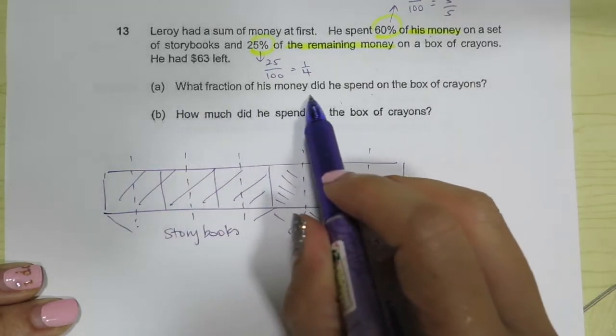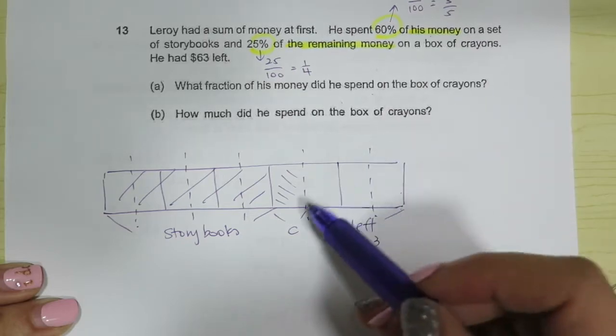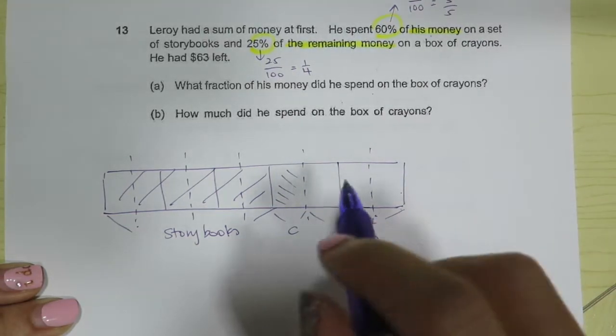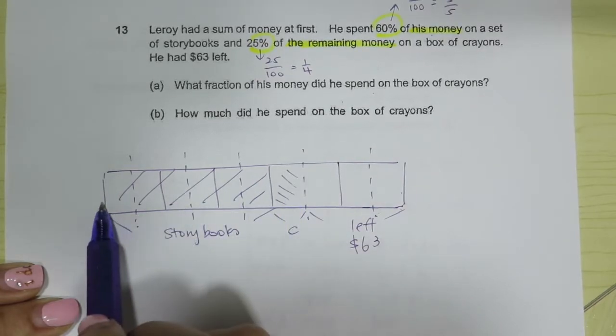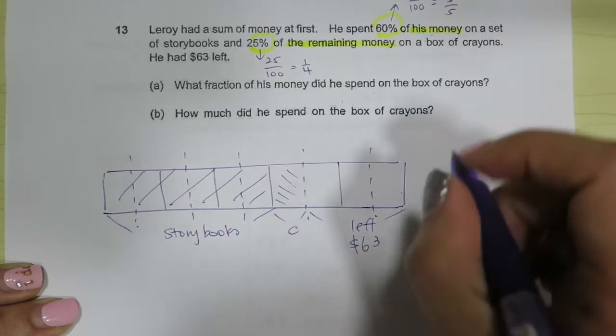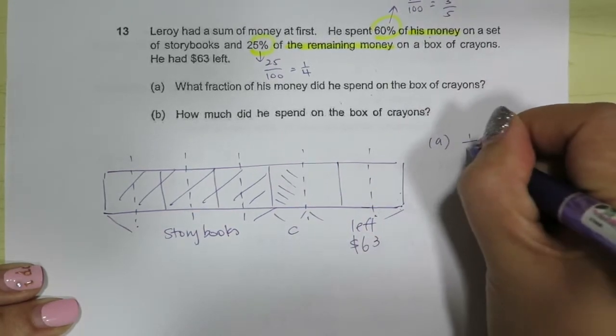Part A, what fraction of his money did he spend on the box of crayons? Crayons over here. So 1 unit out of 1, 2, 3, 4, 5, 6, 7, 8, 9, 10. So the answer for part A is 1 out of 10.